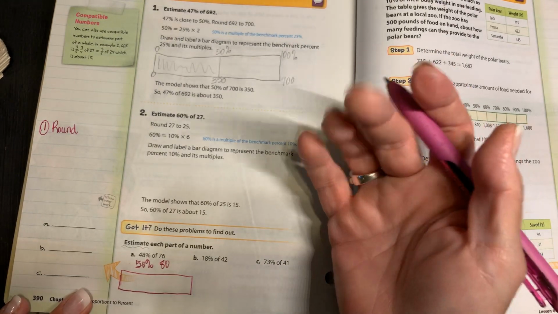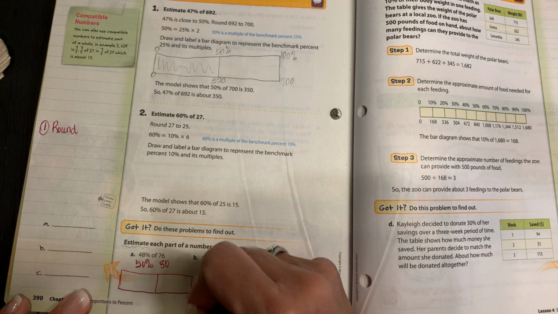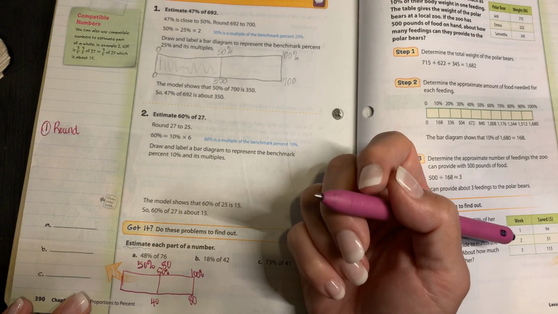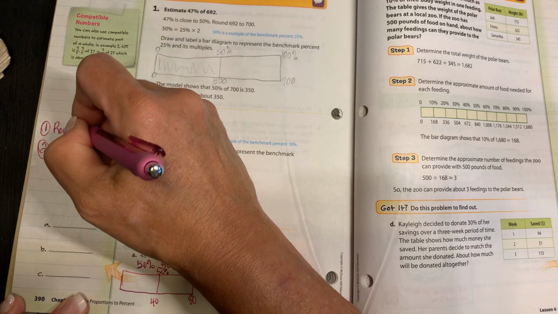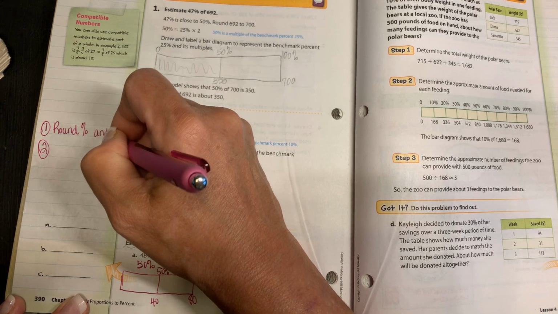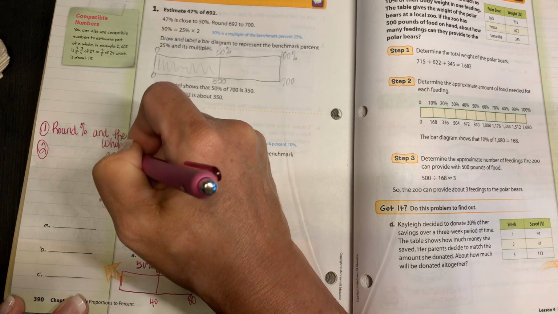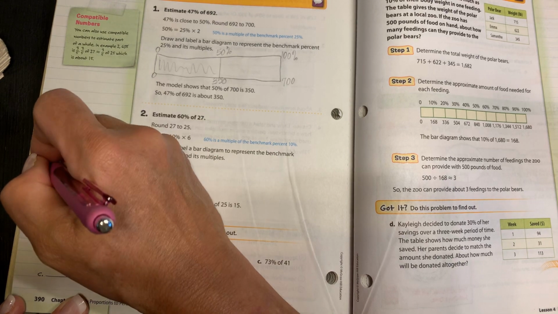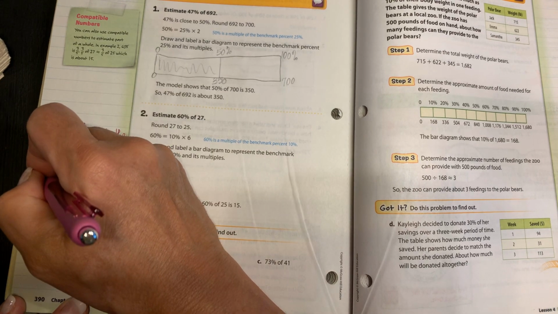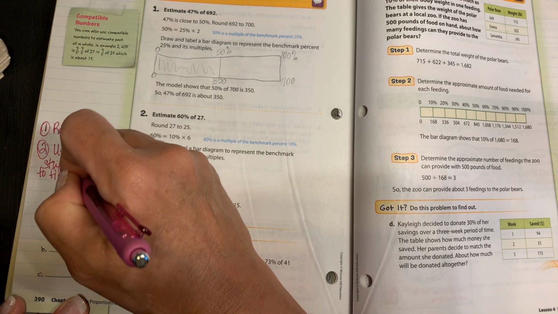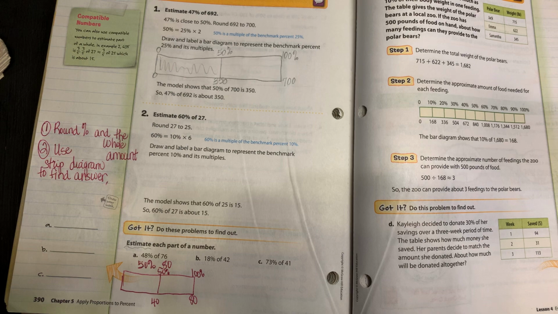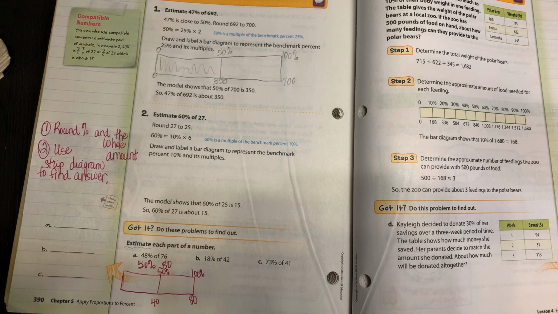You might even know that half of 80 is 40, right? And there's your answer. So you're going to round the percent and the number, the whole amount. And then you can use your strip diagram to find your answer. Does that help? Okay, and just think about what's going to be the most reasonable, the easiest to work with.